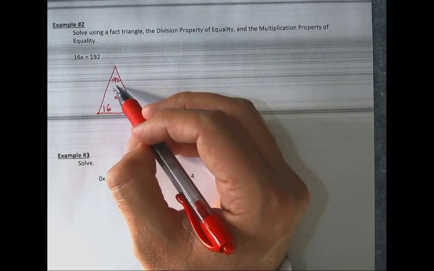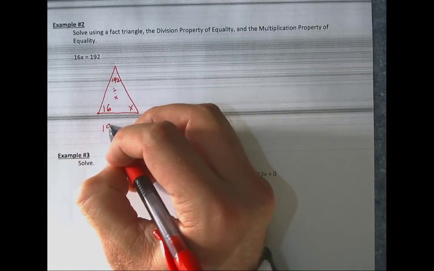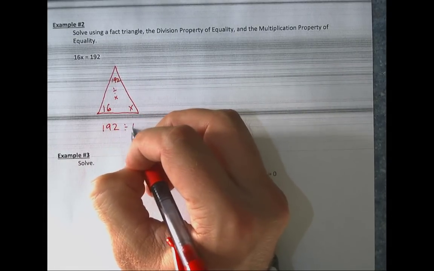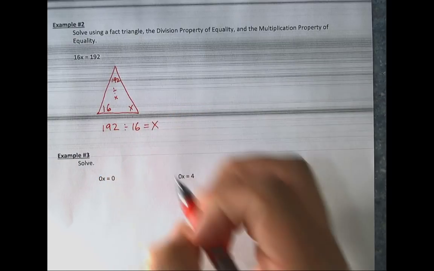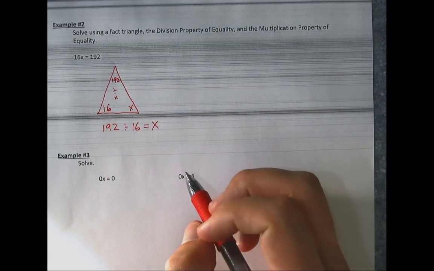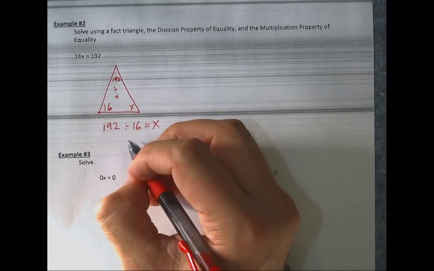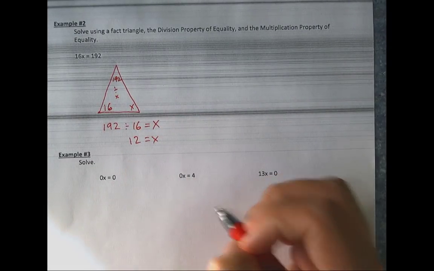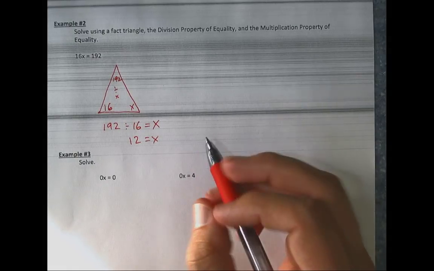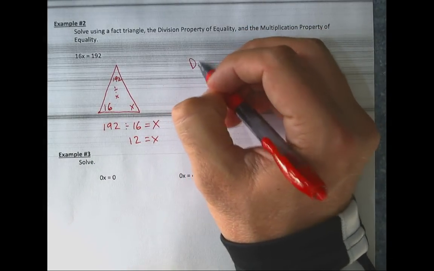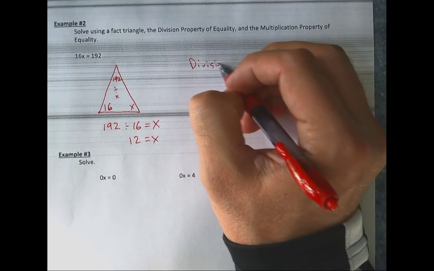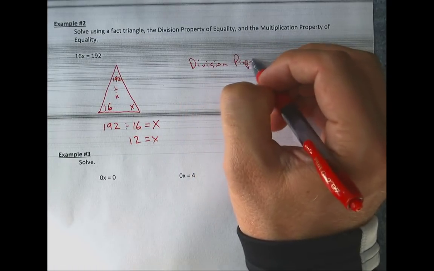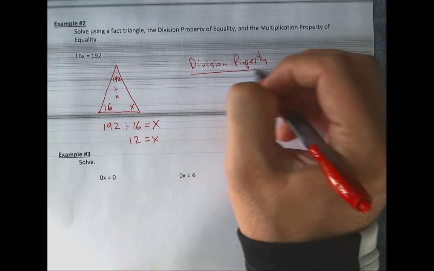Well, I know 192 divided by 16 equals x. So I can just run that in my calculator. 192 divided by 16 is 12. Now, what if I wanted to use the division property, which is what we're used to, which is what all of you are probably going to automatically go to.